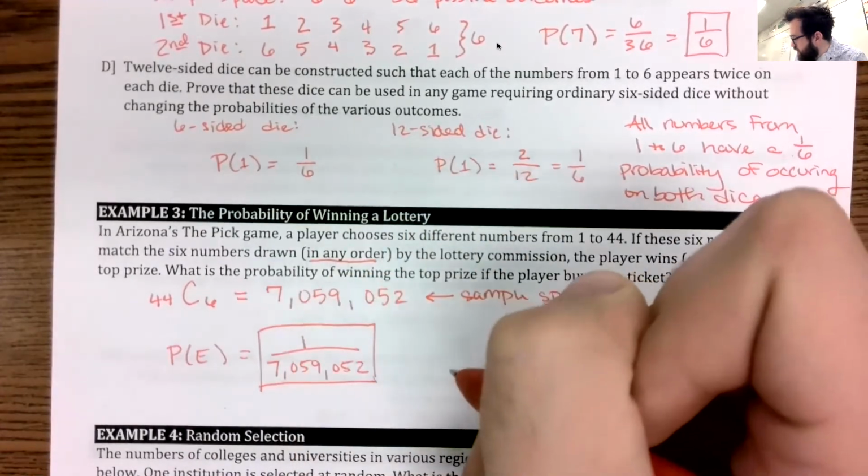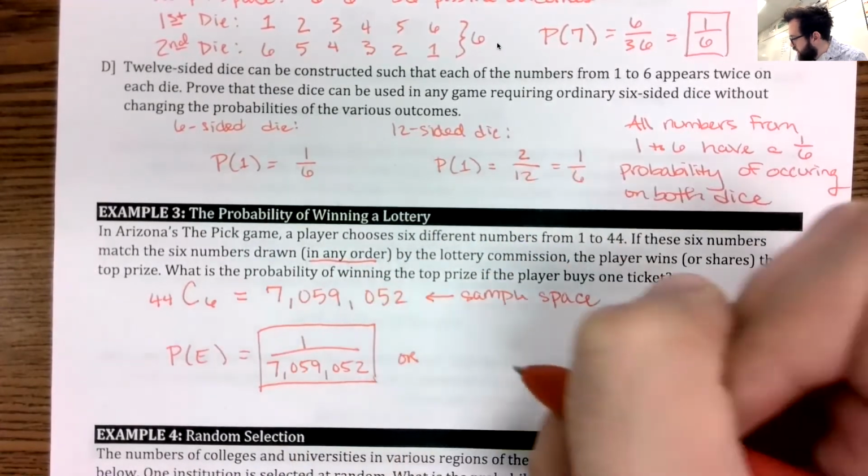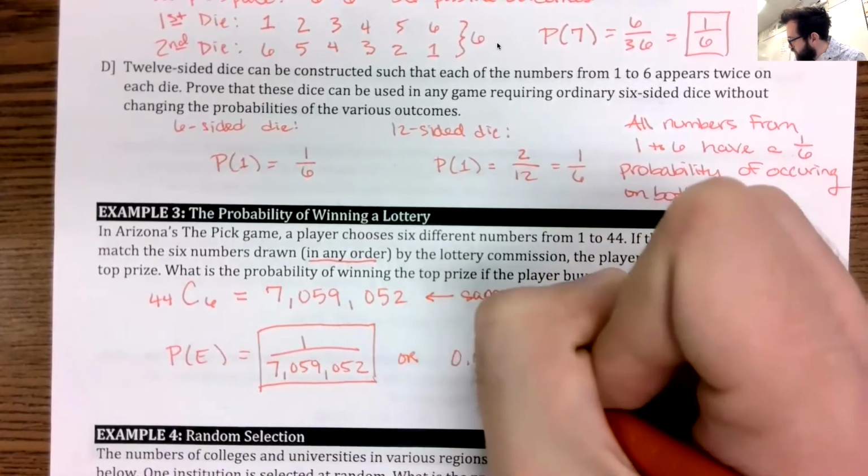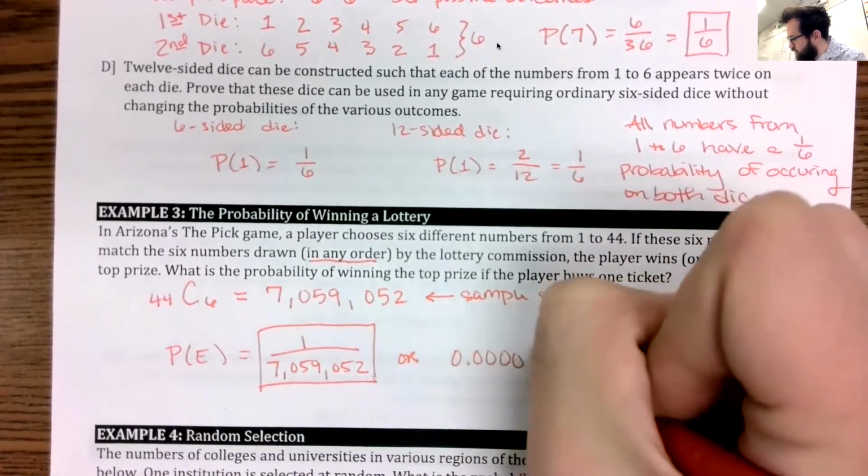If you wanted to write that as a percent, I calculated that out to be 0.0000142%.